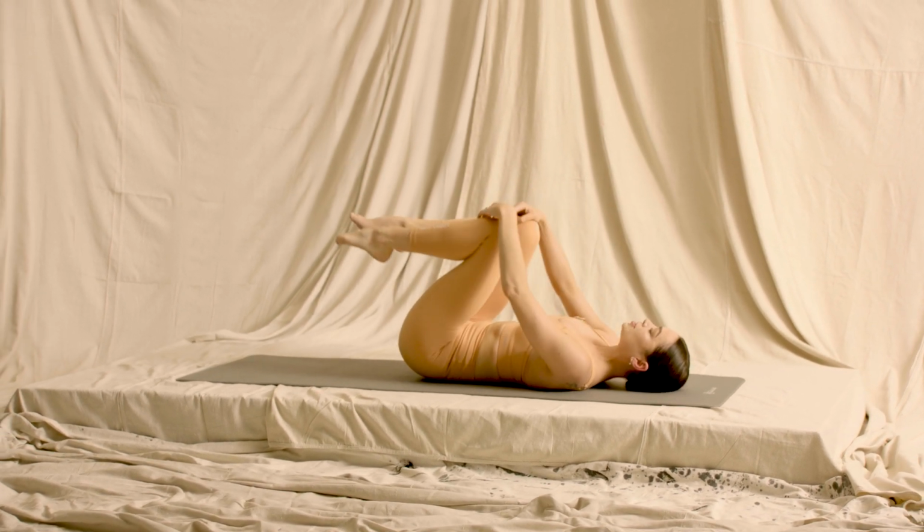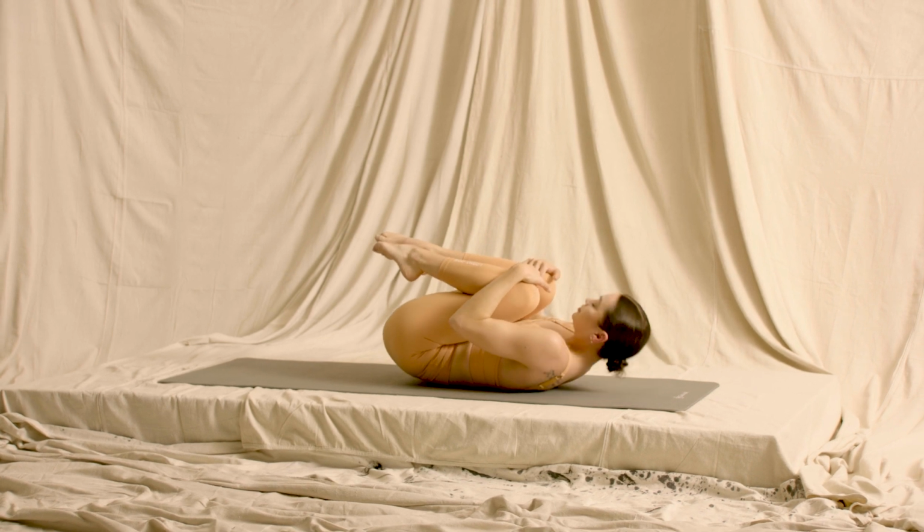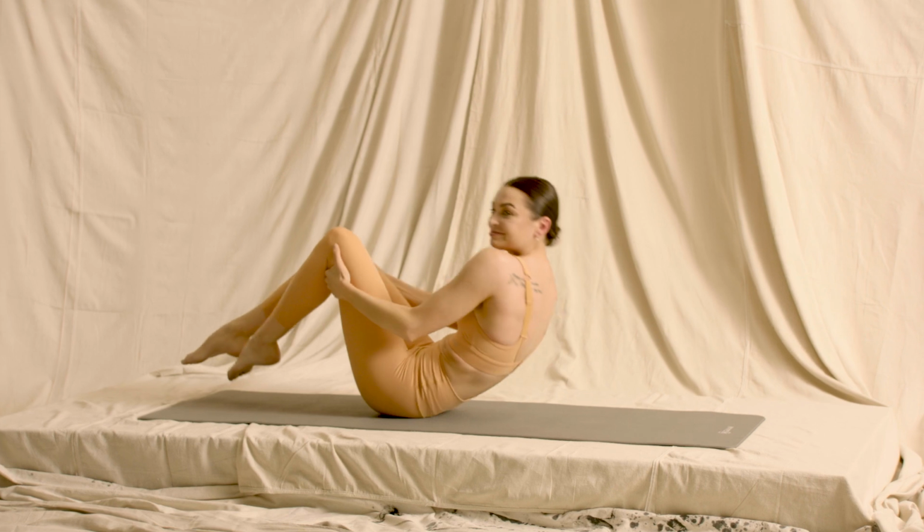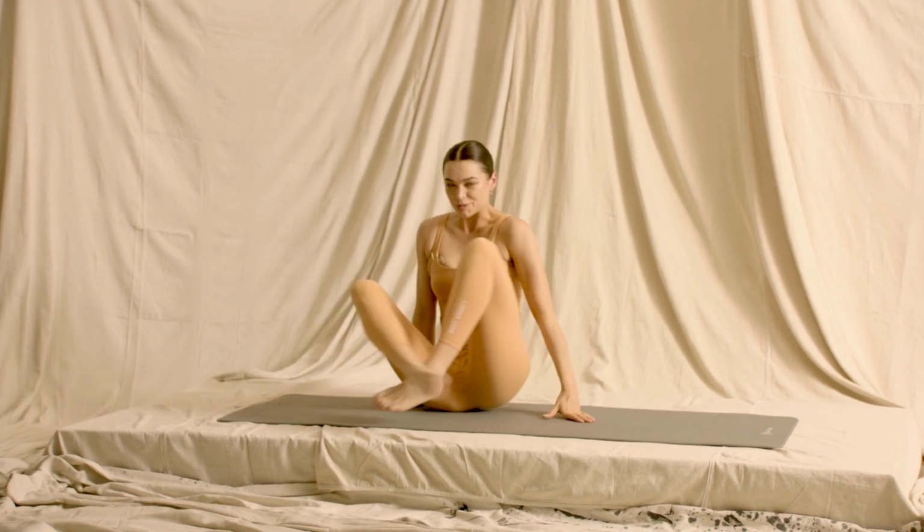Well done. All right, pull yourself into a little ball. Relax through your lower back, and then lift yourself up. Well done. All right, that is mobile back.